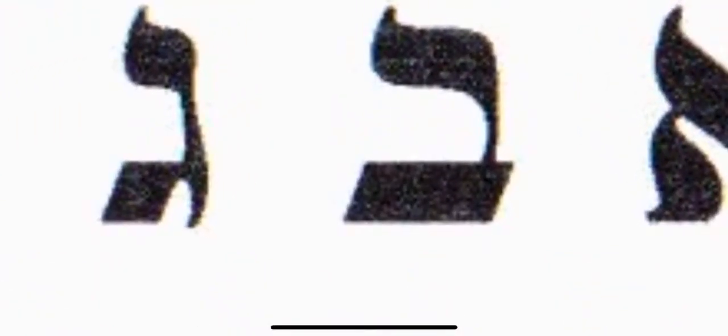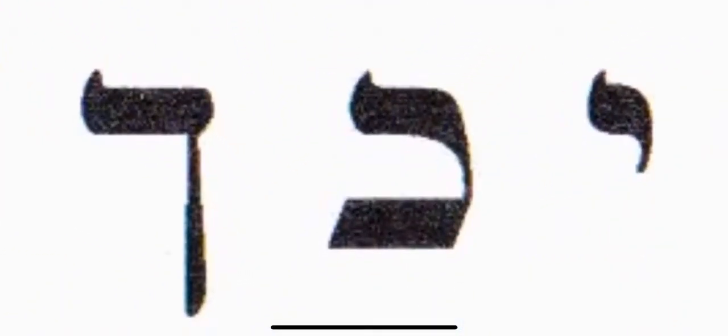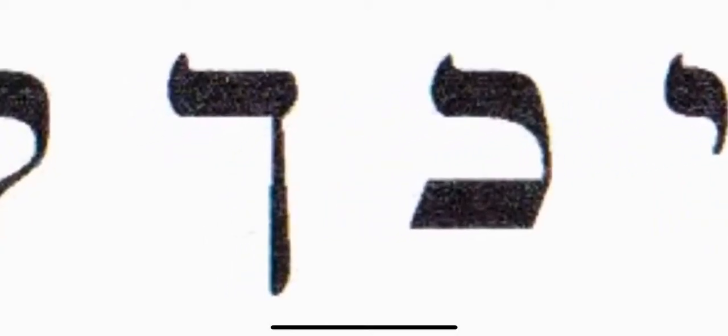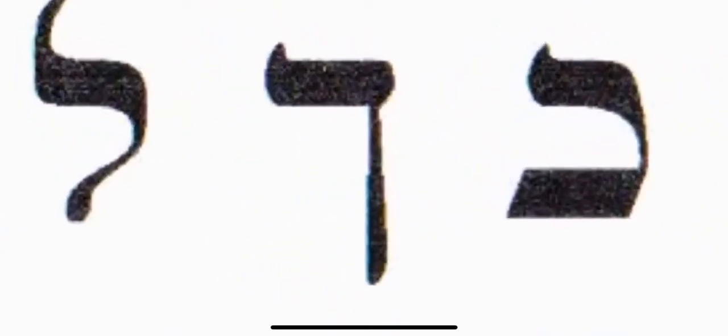You see, you don't want it to look like that. You want it to look like a round ka. All right. Now, next, like I said, is the ka, the final form of the ka.